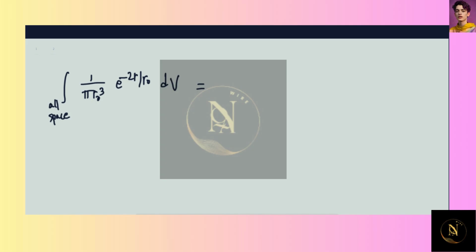Since the wave function of the hydrogen atom depends only on the radial component, the angular parts integrate to 4 pi r square, and the radial part is just dr.